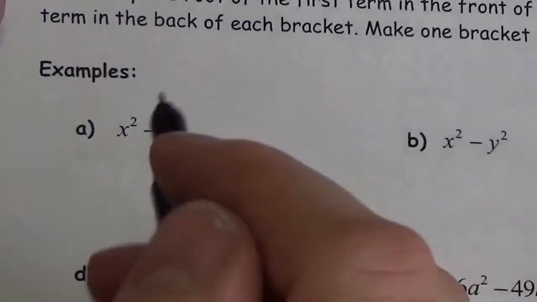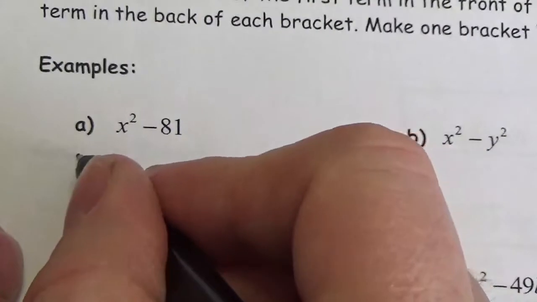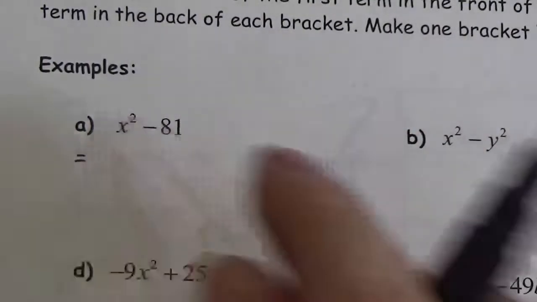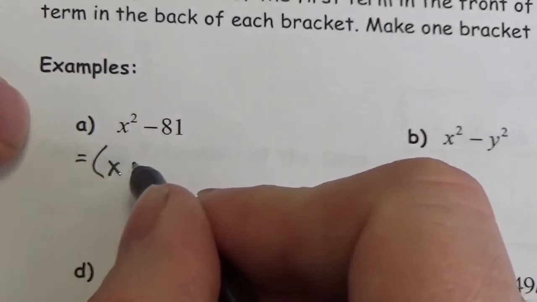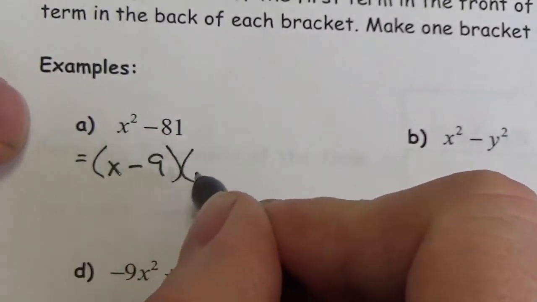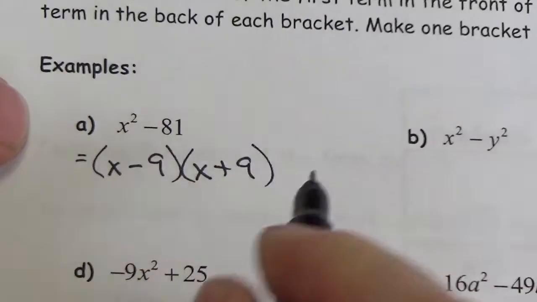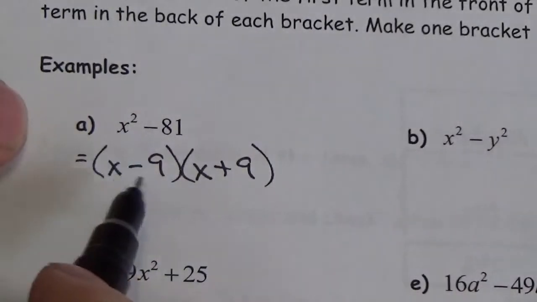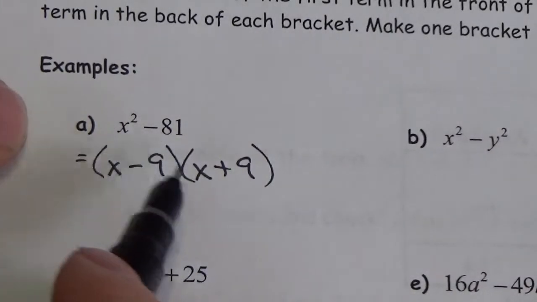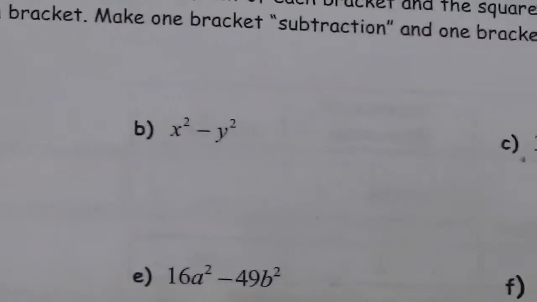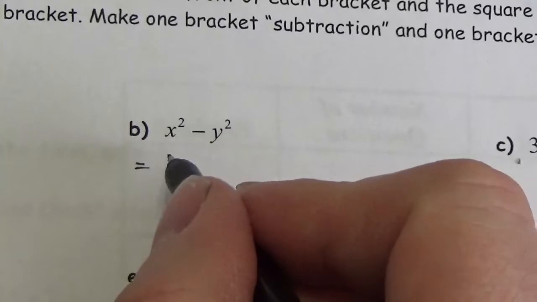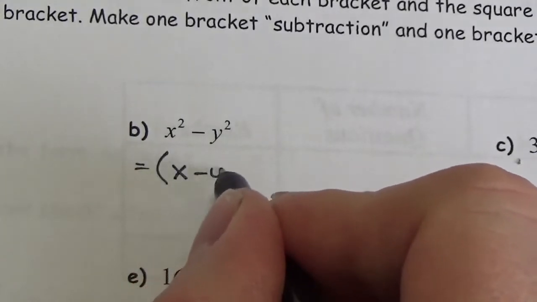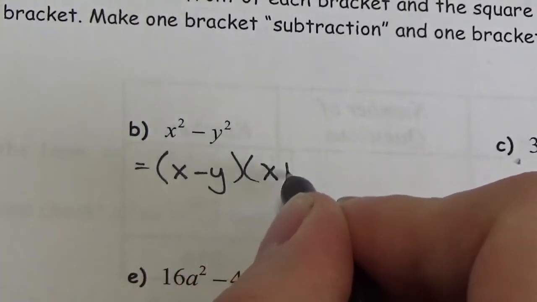So we're starting off with x squared minus 81. As long as we recognize the squares in both the first and second term here, this is going to become x minus 9, x plus 9. Okay, square root minus square root plus square root. Here, this is even a little bit more straightforward because I can clearly see the two squares there, so it's going to be x minus y, x plus y.